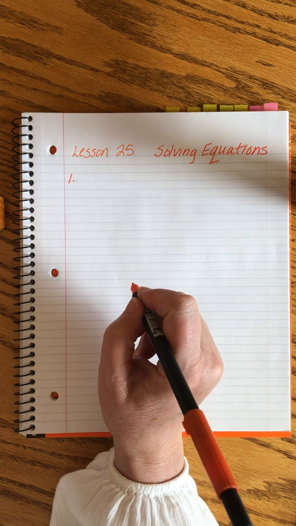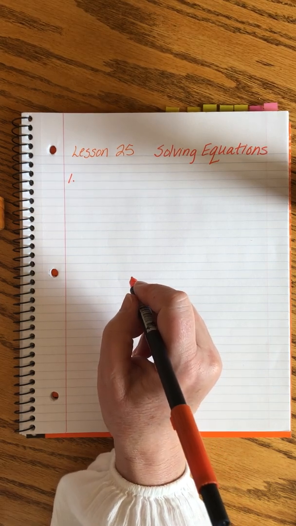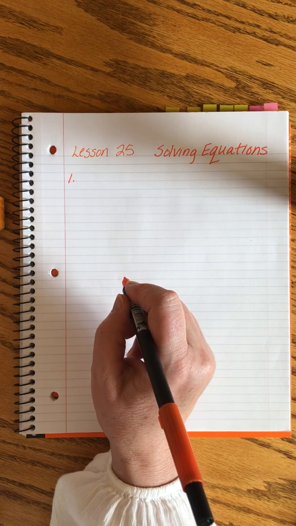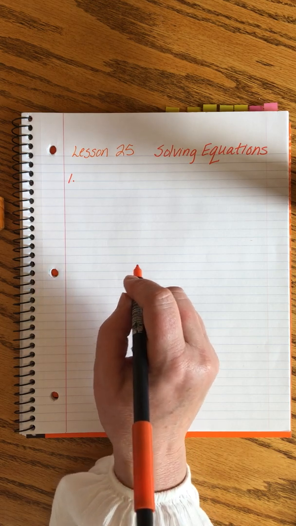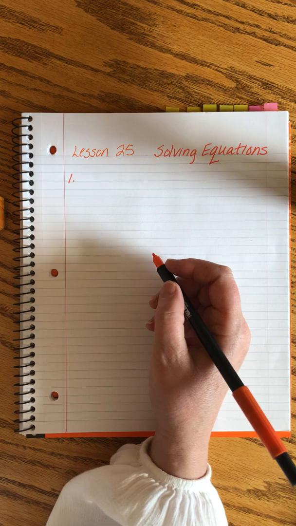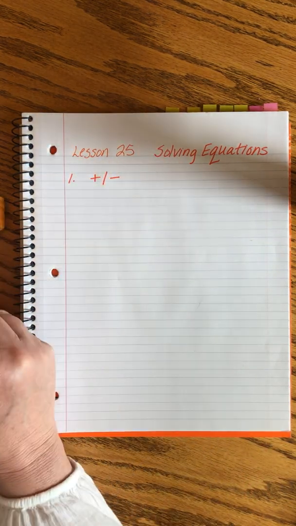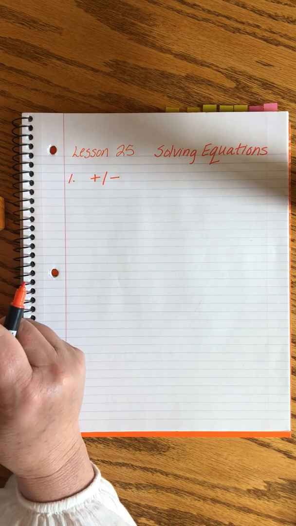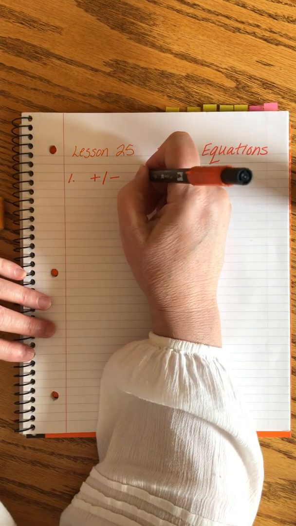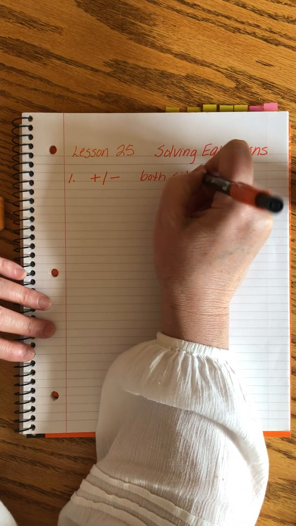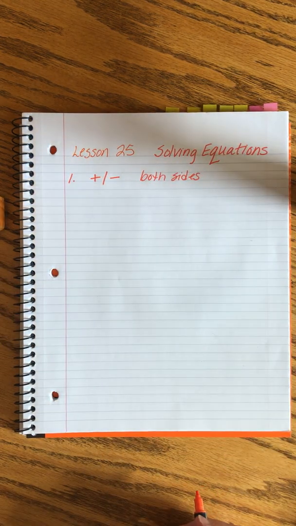We use them all the time. We don't usually put them in words like this, but they are two of the three basic rules of algebra, so they're worth reminding ourselves. And I'm writing them in shorthand. The first one is that you can add or subtract any number to an equation as long as you do it to both sides. Right? Got to keep that little pup in balance. So add or subtract any number.